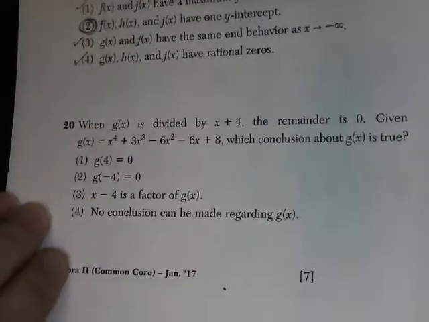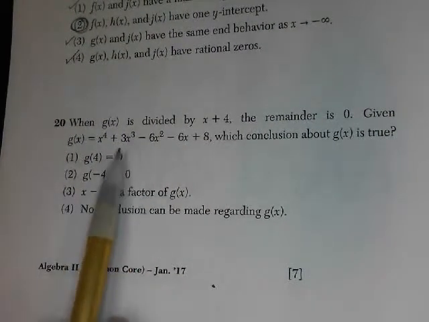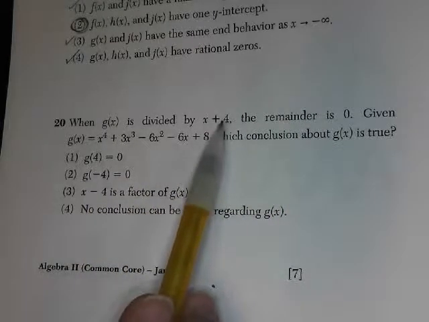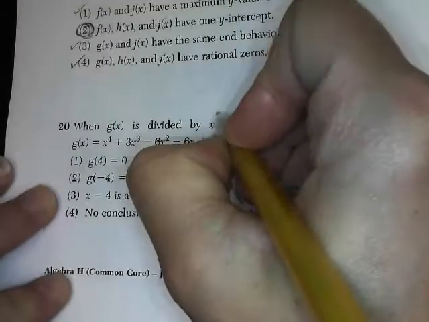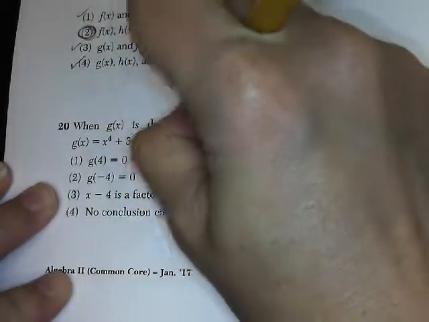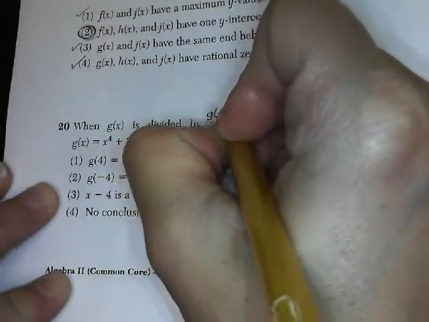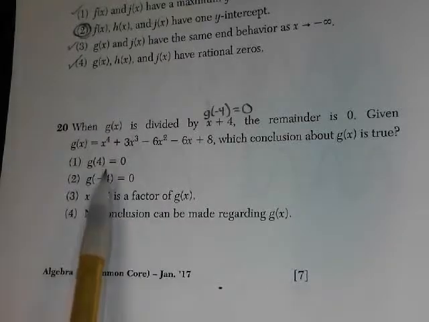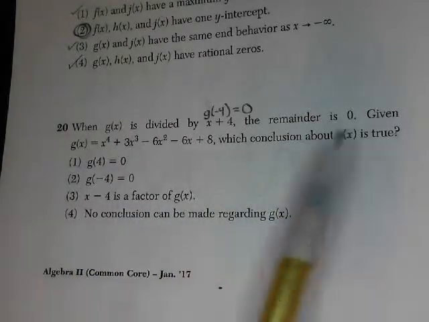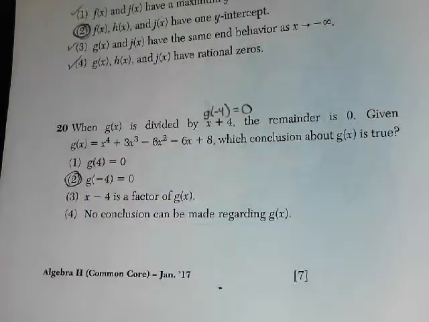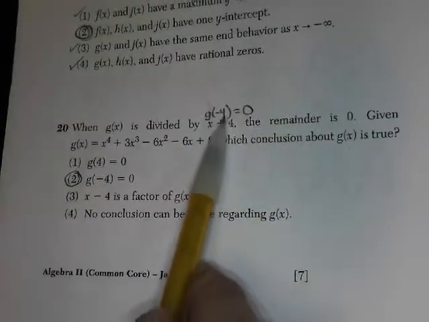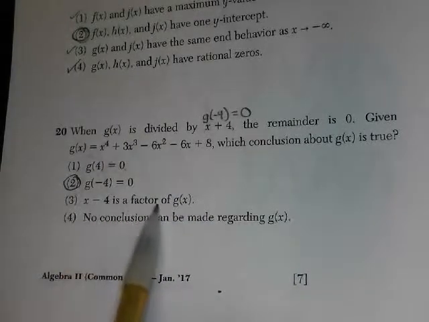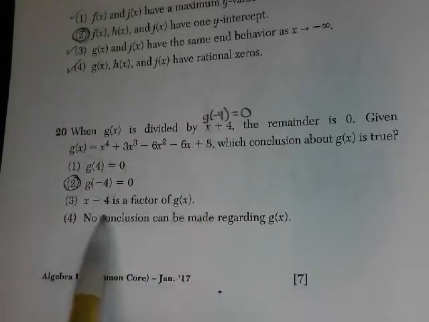But number 20: when g of x is divided by x plus 4, the remainder is 0. So, hey, guess what? X plus 4 is a factor. And that means, by the remainder theorem, that g of negative 4 should equal 0. So, which conclusion is true? And there it is. Okay, if that's the factor, that's our 0. Okay, g of 4 will not necessarily be 0. X minus 4 is not the factor, x plus 4 is. And that's obviously not true because we just said 2.